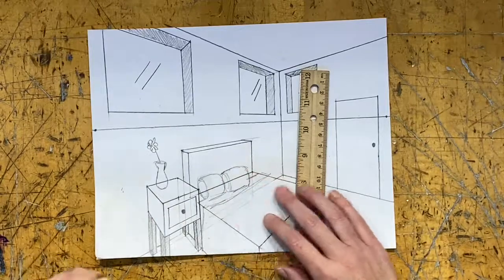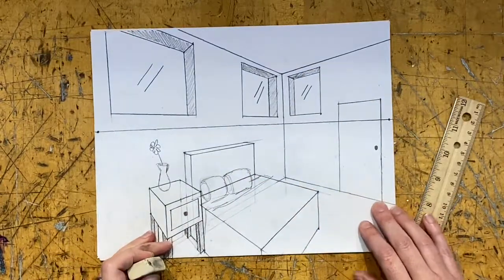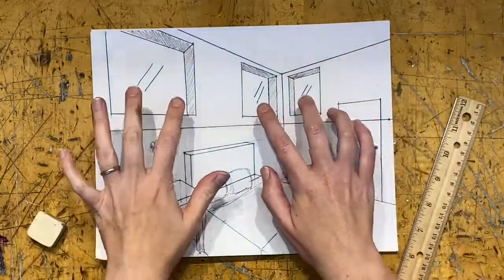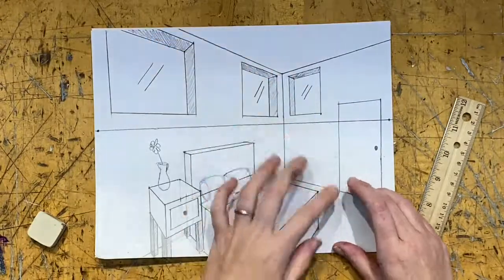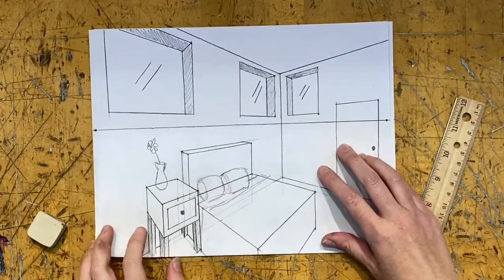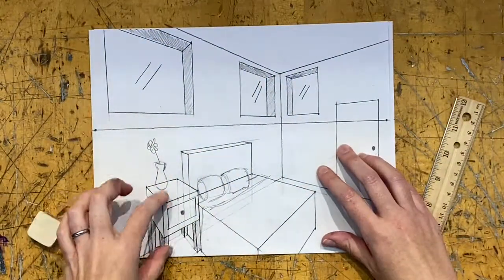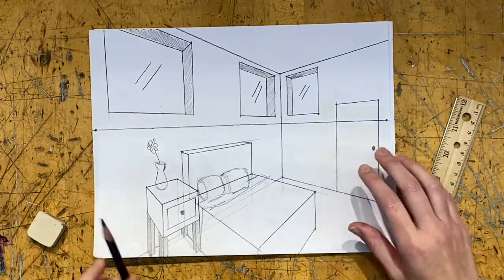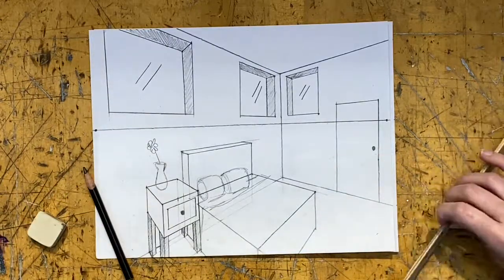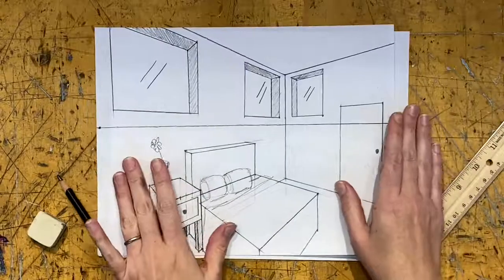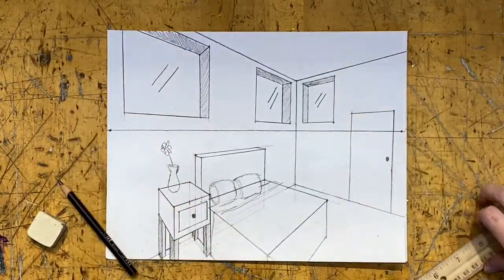And that will finish our room in 2-point perspective with a door, set of windows, ceiling, floor, walls, bed, side table, and then of course you can add anything you want to it to make it look more realistic and more believable in terms of it being an actual space.